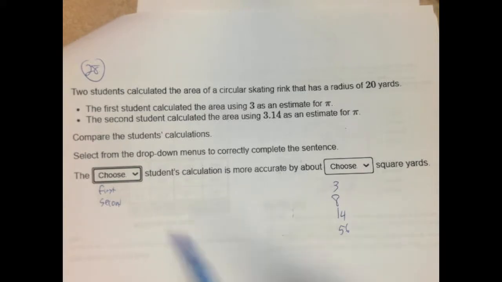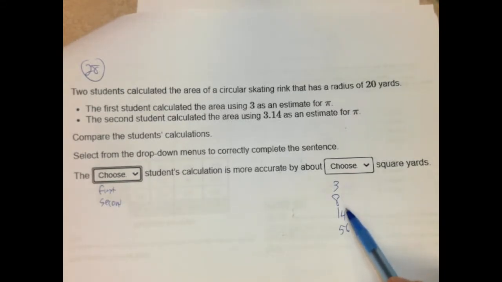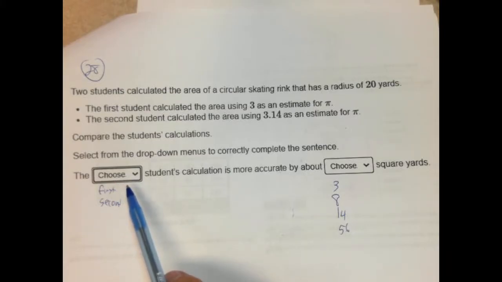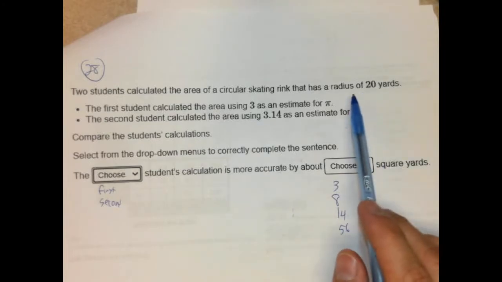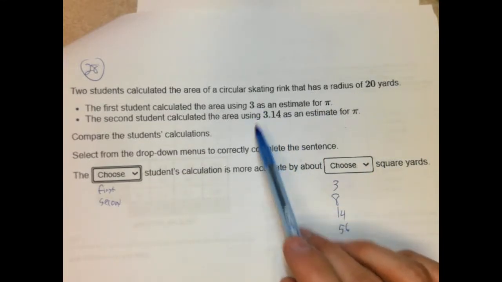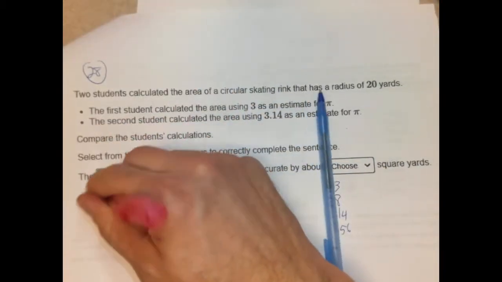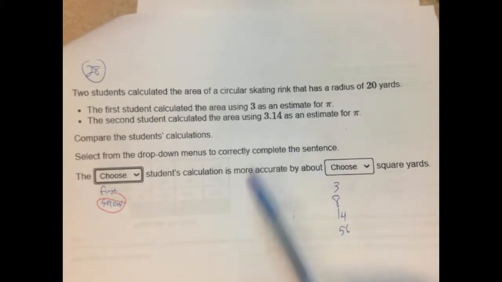Okay, so I wrote down the options that are available, first, second, and then 3, 8, 14, 56. So we should be able to select the correct option for the first one without really doing any real math here, because we know that pi is closer to 3.14 than just 3. So the second person is going to be more accurate already. We know that. So let's circle second. And we have to choose how much roughly they'd be accurate by.